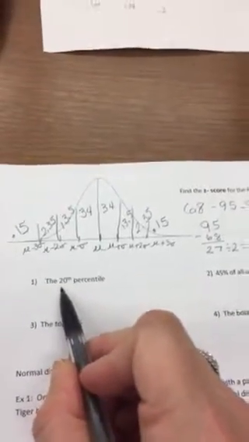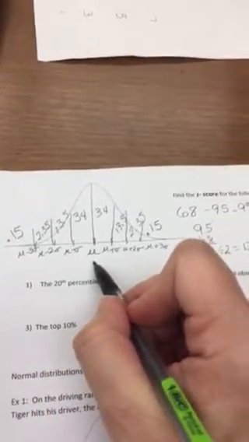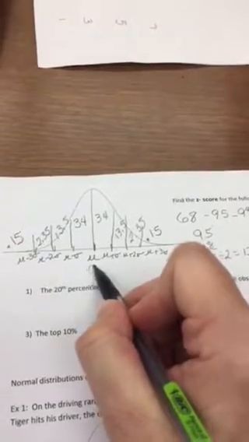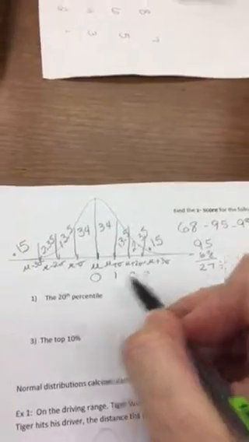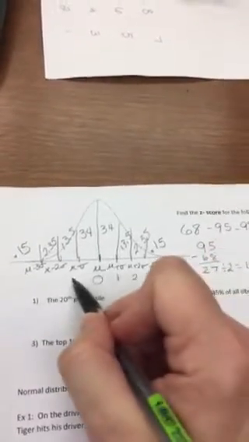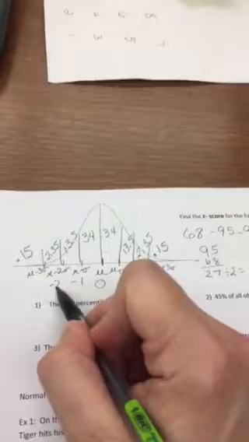Now let's start looking at, well, what is a z-score? So a z-score means I have a standard normal curve, which means the mean has gone to 0, and each standard deviation is labeled as a 1. Above the mean is positive, below the mean will be my negatives.